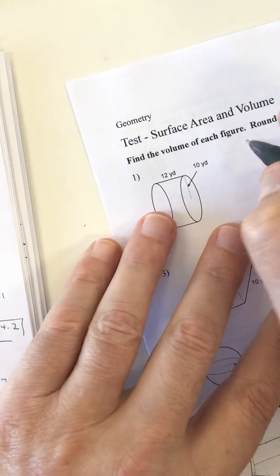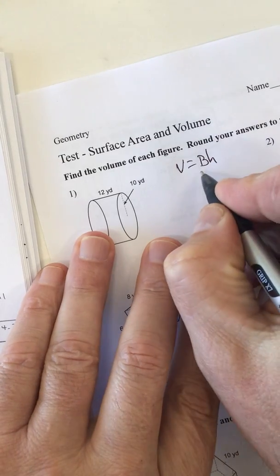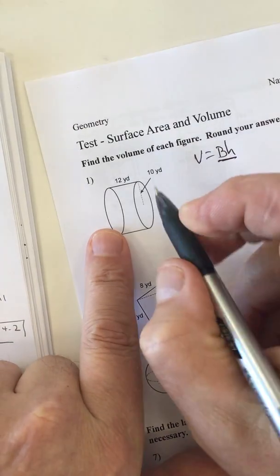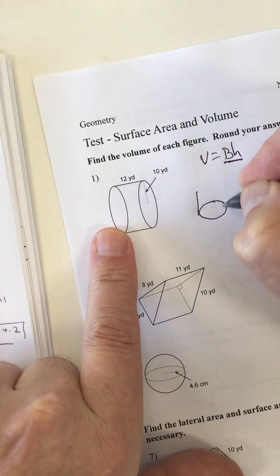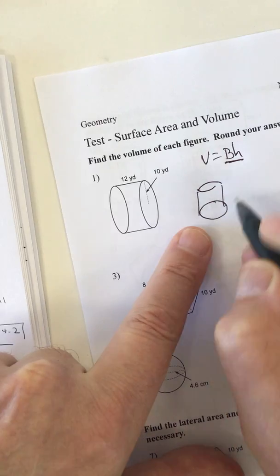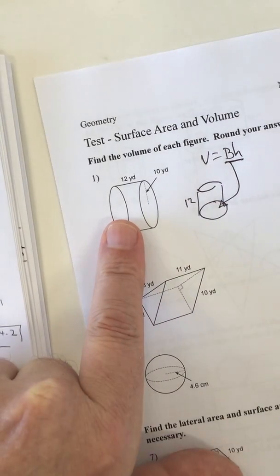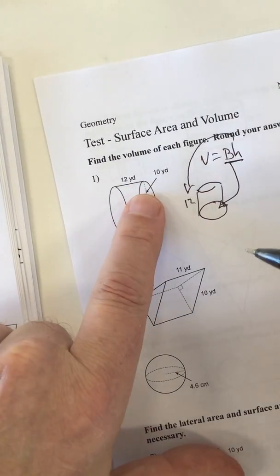Okay, so find the volume. The volume is the area of the base times the height, but the kicker is it has to sit on the shape that it is. So like number 1, this has to sit on the circle. So we have to think of it like that. So we got the area of the base is the circle, and then it's 12 units high. So the height is 12, and we got to find the area of the circle.